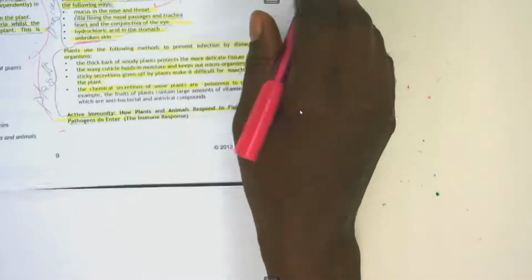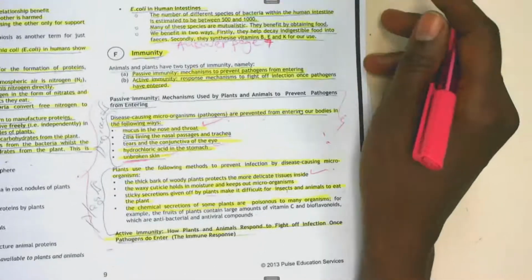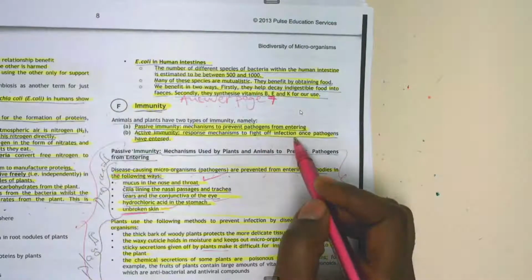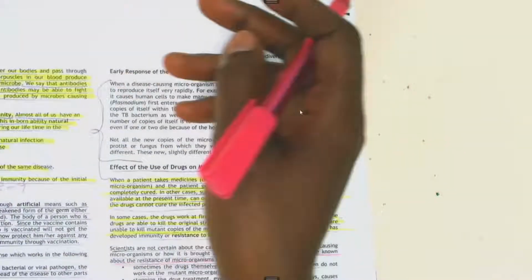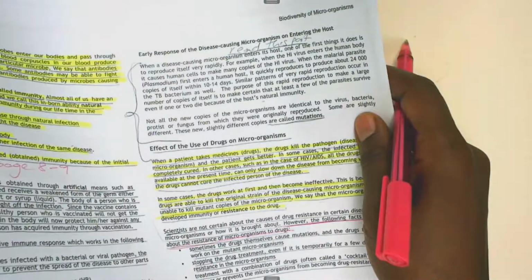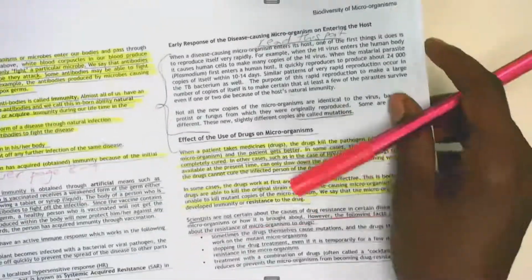You still remember that I have said that active immunity is the response mechanism to fight off infection once the pathogens have entered. So with this one, we don't prevent the pathogens from entering. Already the body is infected.